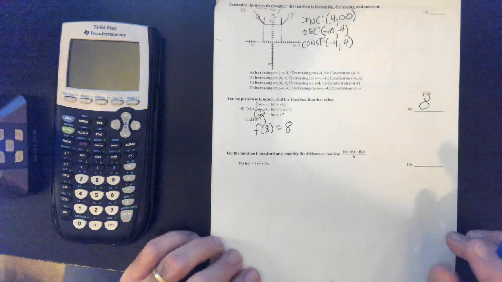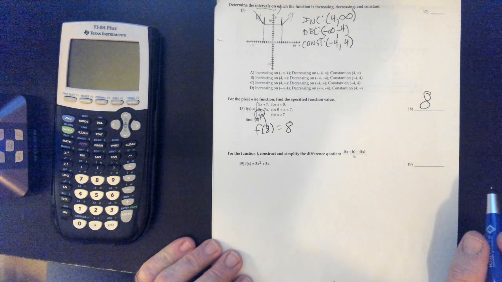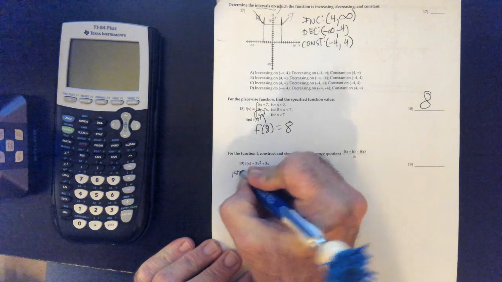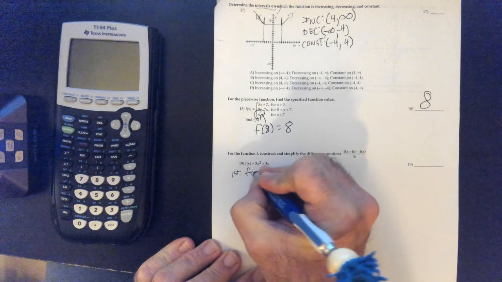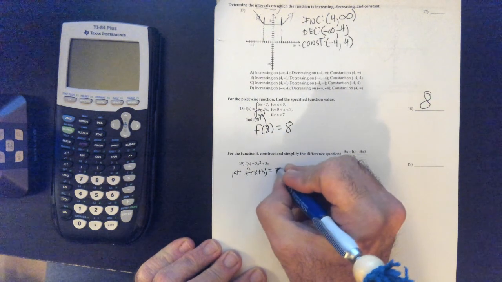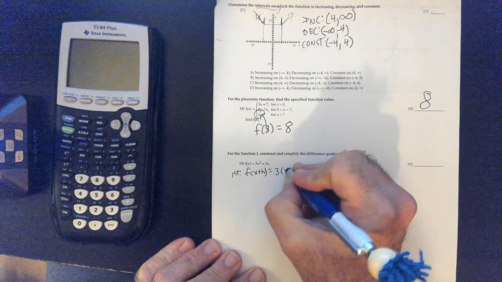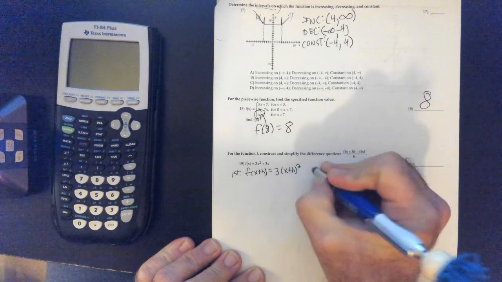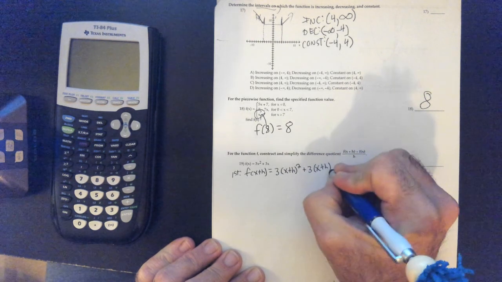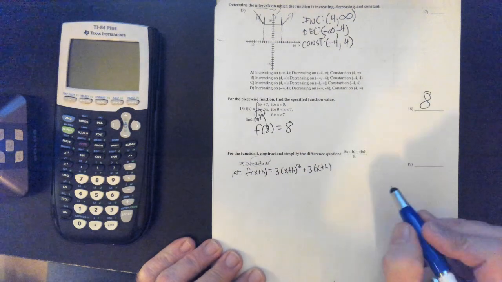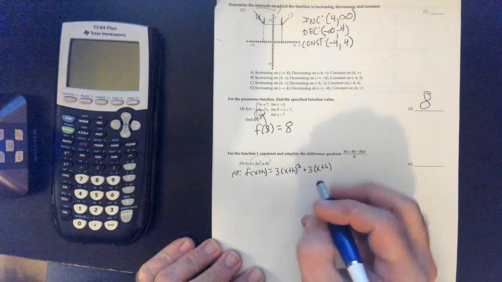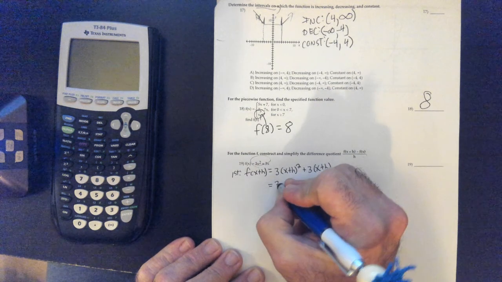Alright, so here's the fun one. Difference quotient. They're giving me 3x squared plus 3x. So first, I need to find f of x plus h. So to find f of x plus h, I take that equation, and where they got an x, I put x plus h, and then I got a 3. They got an x, so I got to put an x plus h. Now don't worry, we'll use this stuff again later in the formula, but right now we need to find that f of x plus h part of this. So what we got to do is bring down that 3.